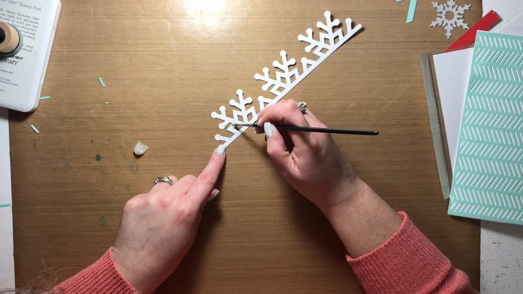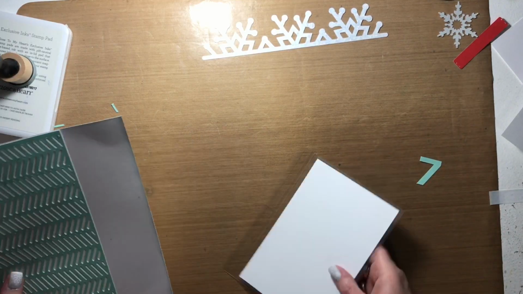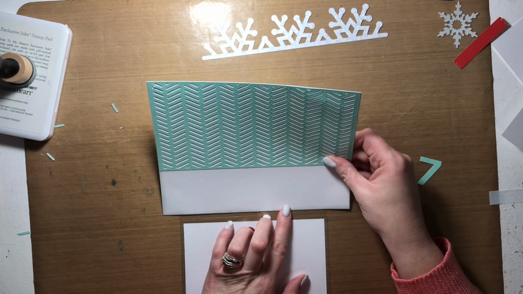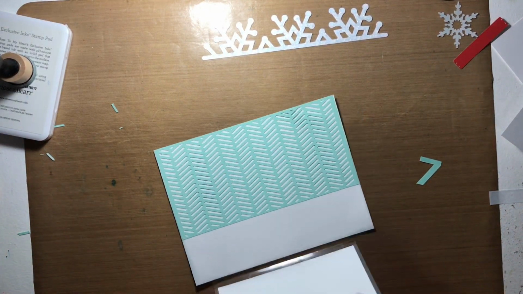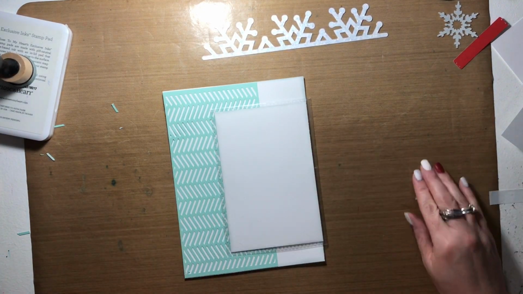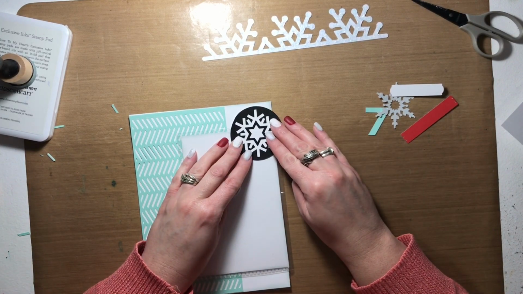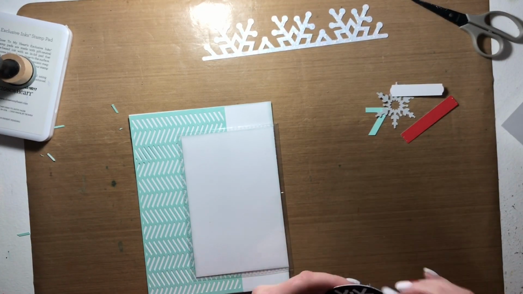I decided that I wanted to add some diamond Stickles to this snowflake border that I cut as well. It's going to go along the, I guess, inside edge of the knit die cut, just to add a little bit of interest and bling to the page, other than where the day number is going to go and the little tabs that I cut as well.